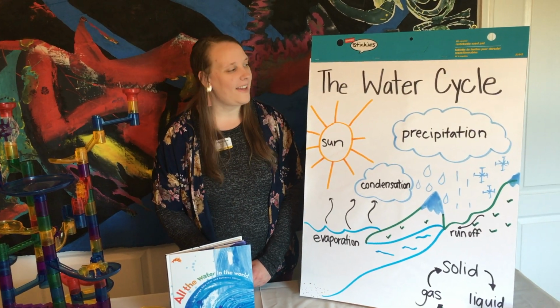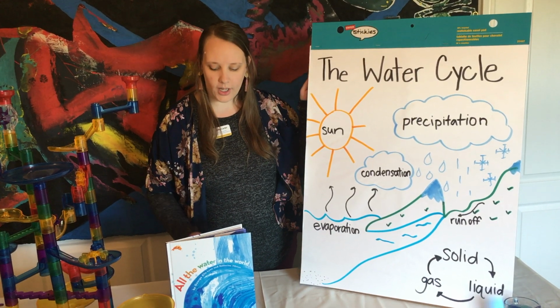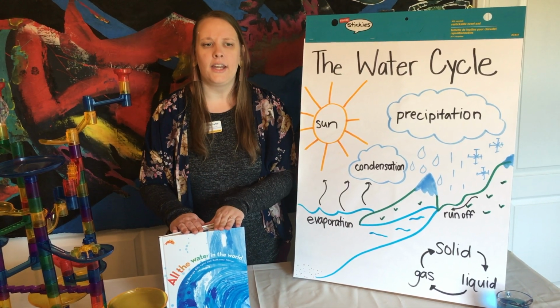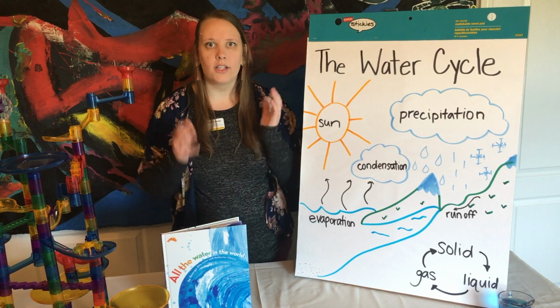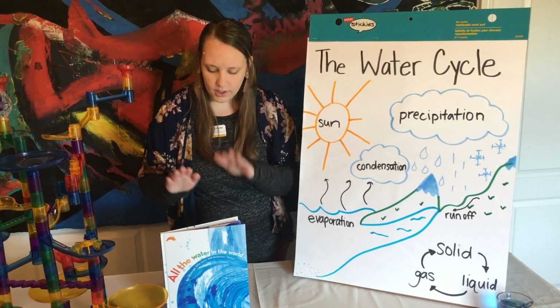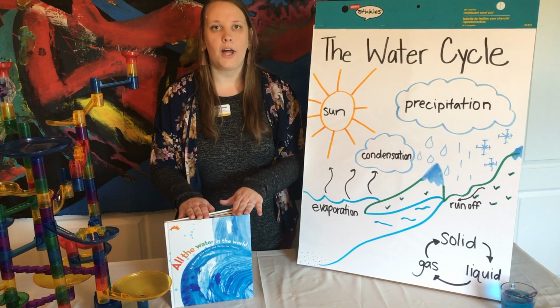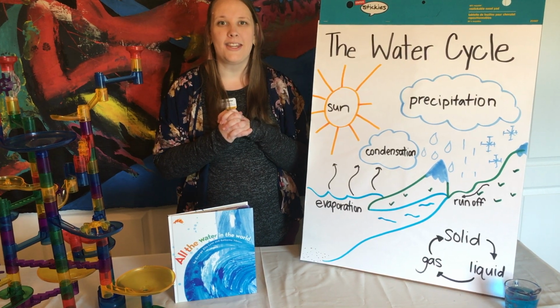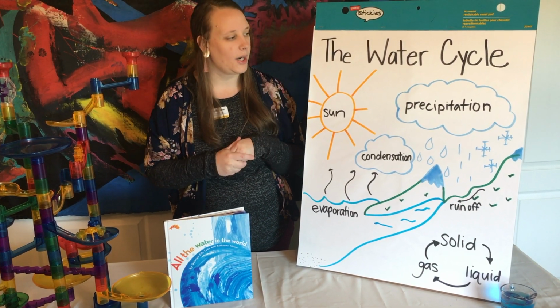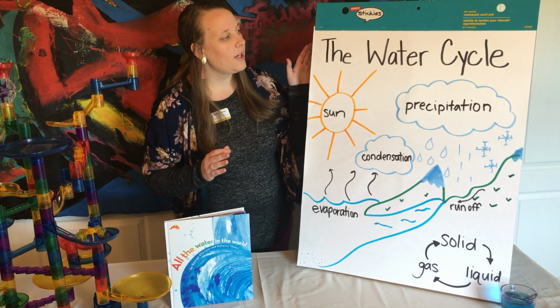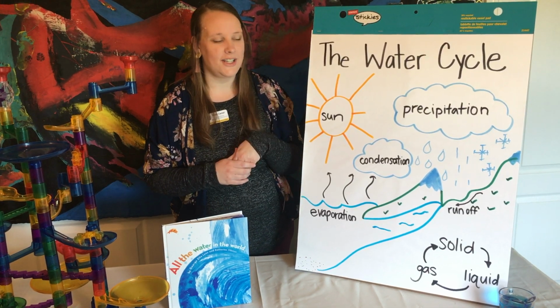Hi boys and girls, last time we were talking about the water cycle and where water comes from, what we need it for, what we use it for, and we read this book, All the Water in the World, and you got to come up with a dance that showed the way that water moved. Well, today we're going to talk about how water actually does move.